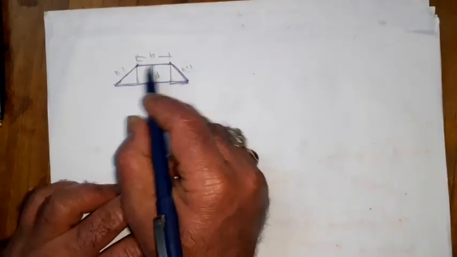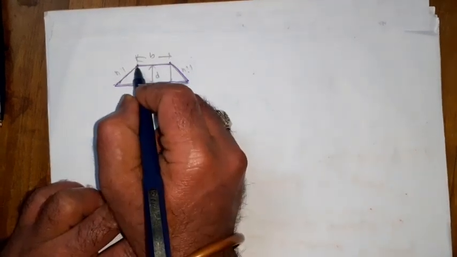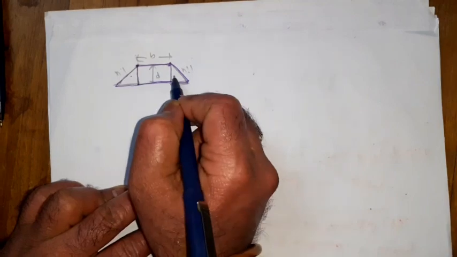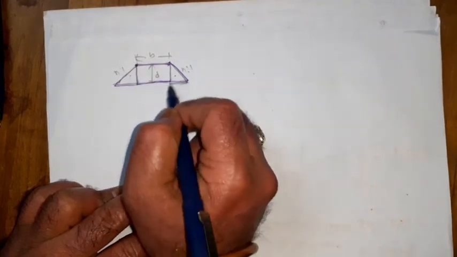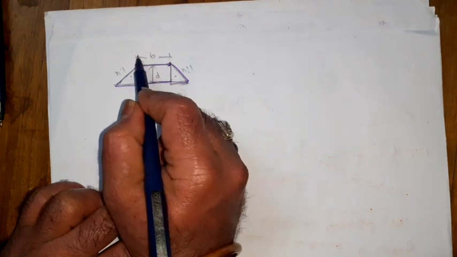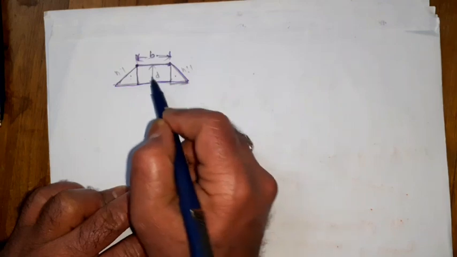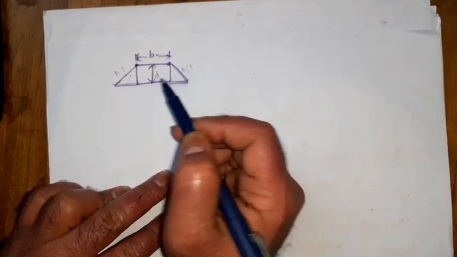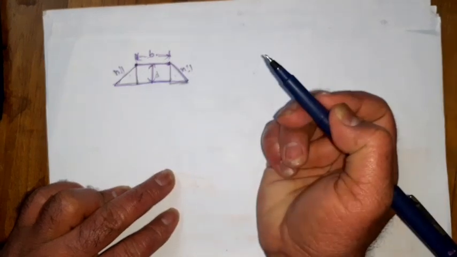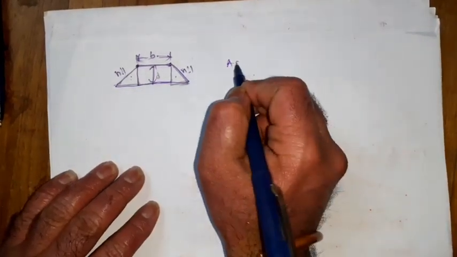How do we calculate the area of this trapezium? First we divide the trapezium into two parts: one is a rectangle and another is triangles. Here the top width is B, also called the formation width, and this is depth D. Side slopes are n is to 1.